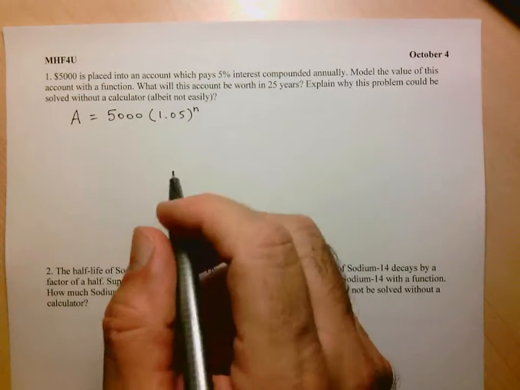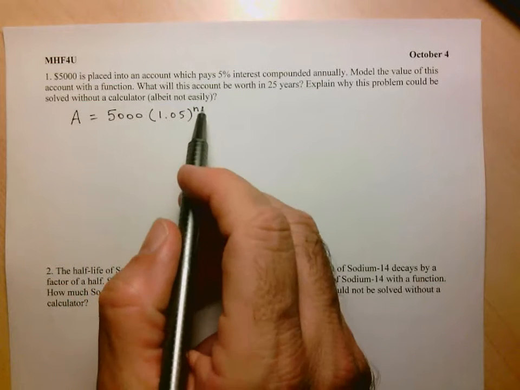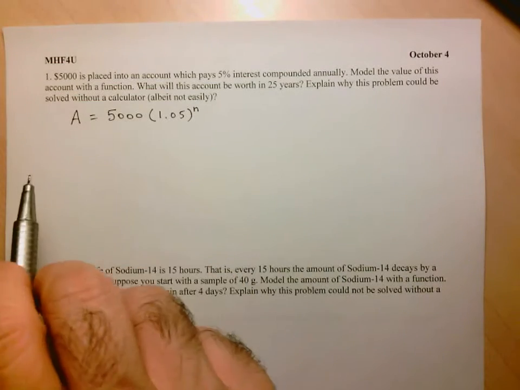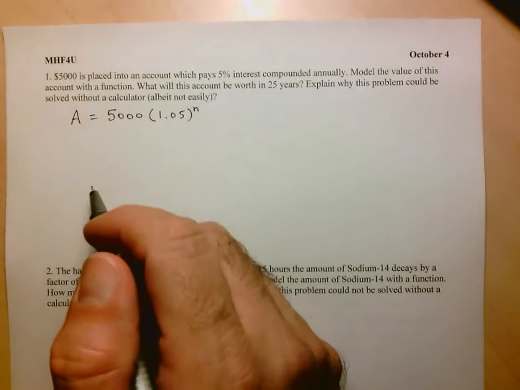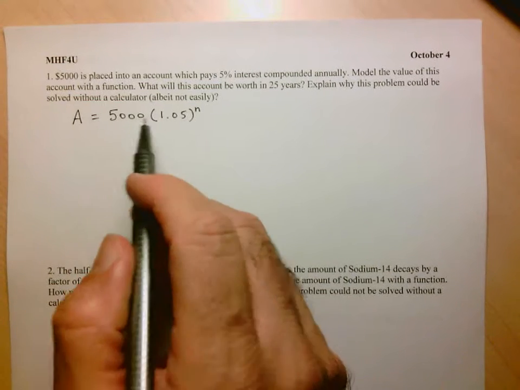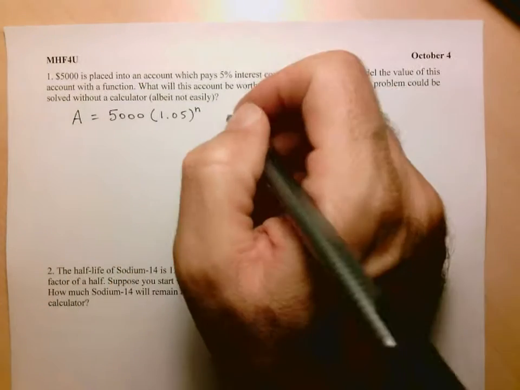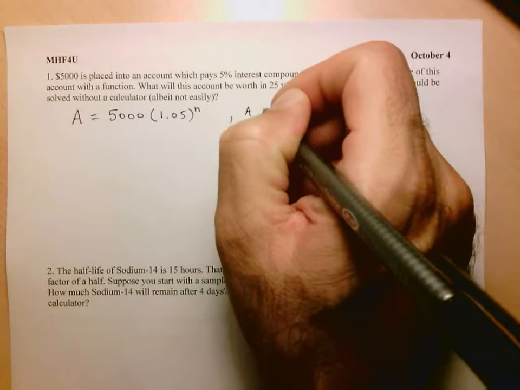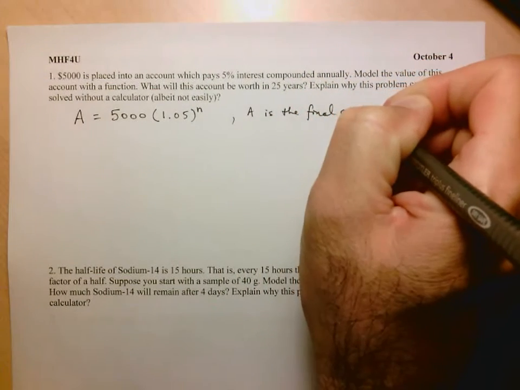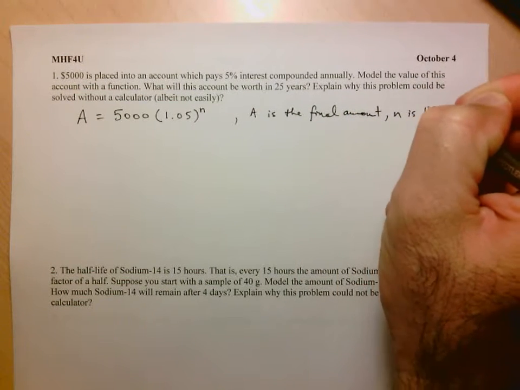So first thing to notice, how is this different from the functions that we've been studying so far, is now we've got a variable in the exponent, as opposed to the variable being in the base. And of course, this is an example of an exponential function, and in particular, this is an example of exponential growth. So technically, if you're writing a model, we should be specifying that A is the final amount, and n is the number of years.